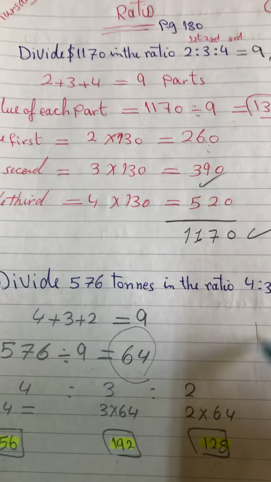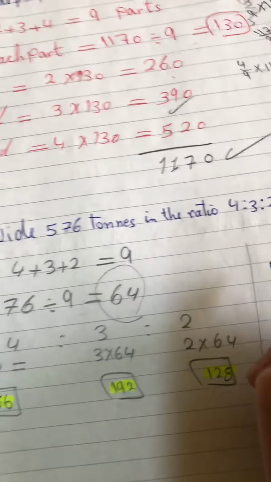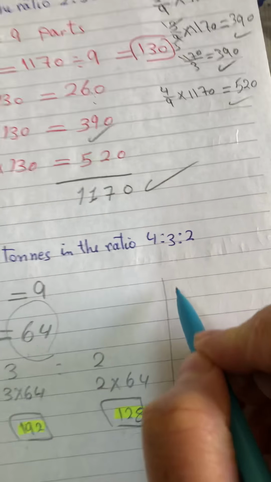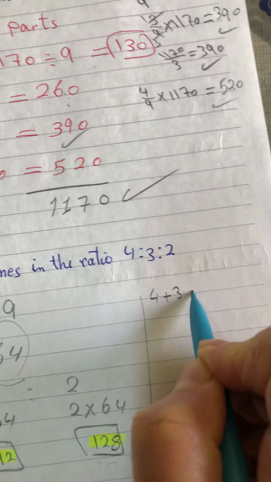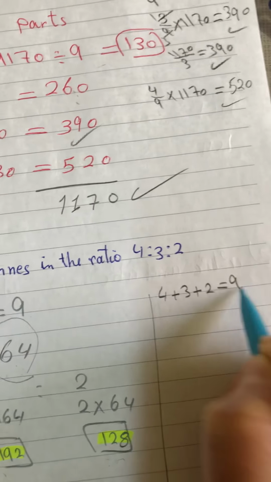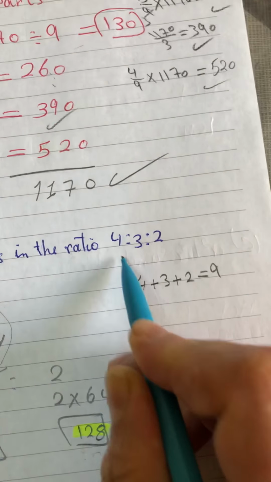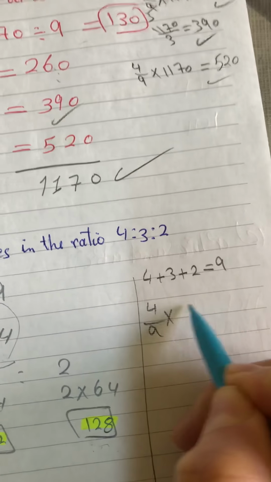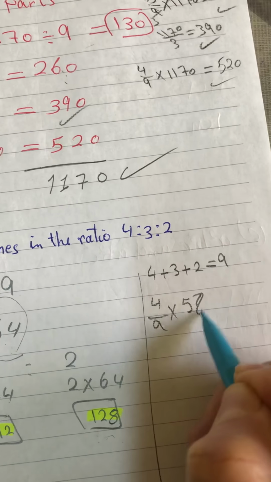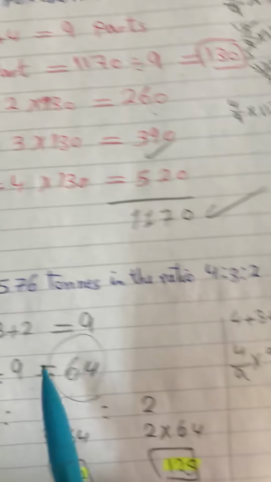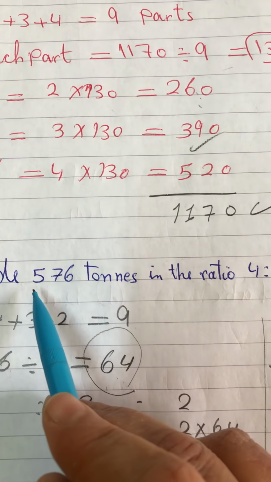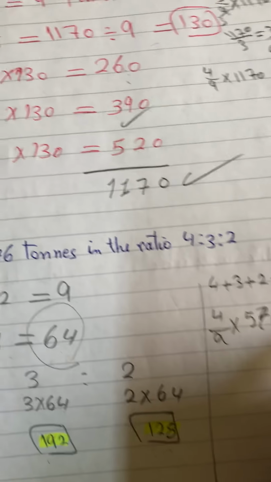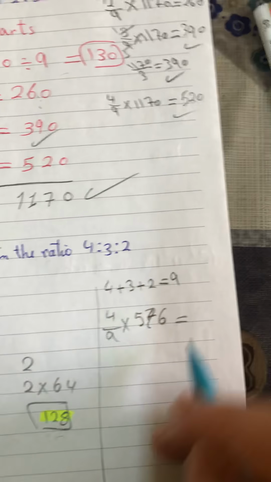If you add them, you will find 576. Or you can add the ratios, which are 4 plus 3 plus 2 equal 9. And then take the first ratio over the total, multiply by the original number 576 tons. Okay, try to do it on your calculator.